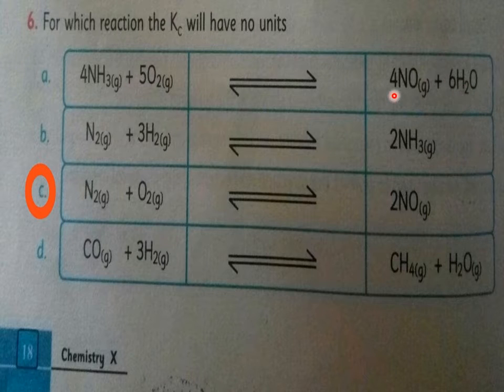So when we write the Kc expression, we write in the numerator the concentration of products, and in the denominator we write the concentration of reactants. So for the products we will write the unit of Kc: 4 mole per decimeter cube and 6 mole per decimeter cube, and in the denominator we will write 4 mole per decimeter cube and 5 mole per decimeter cube.